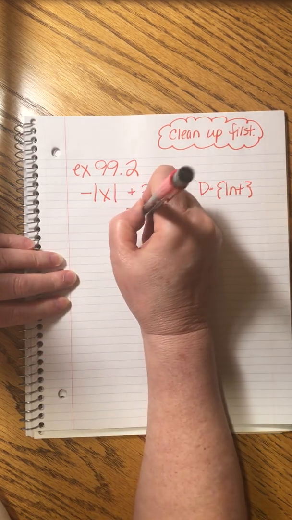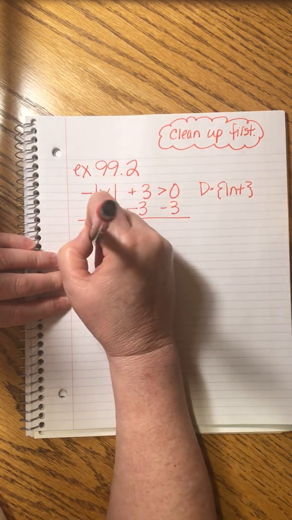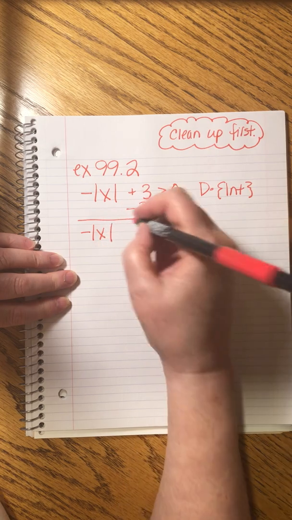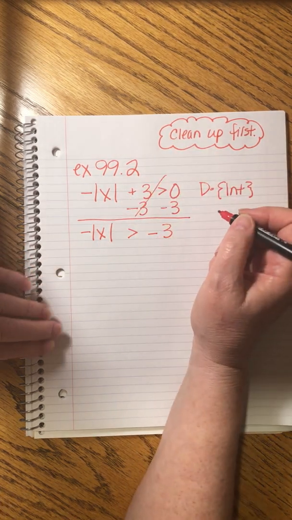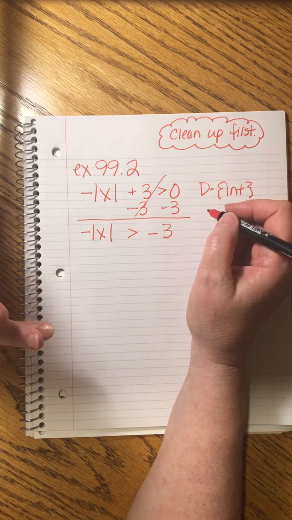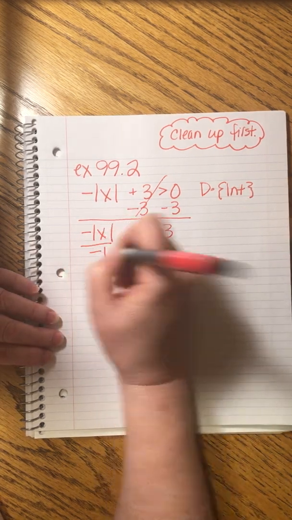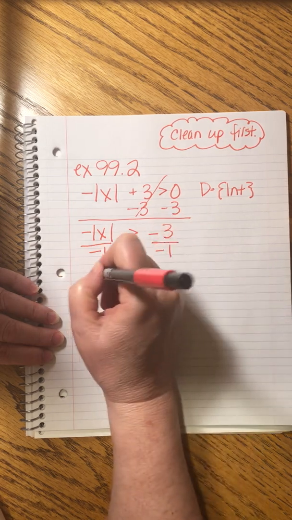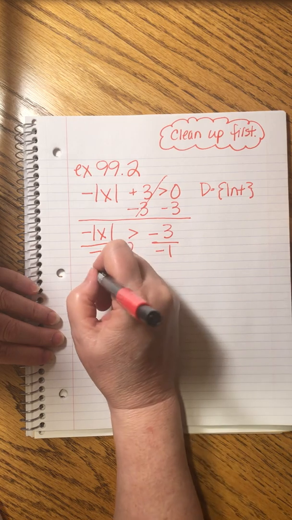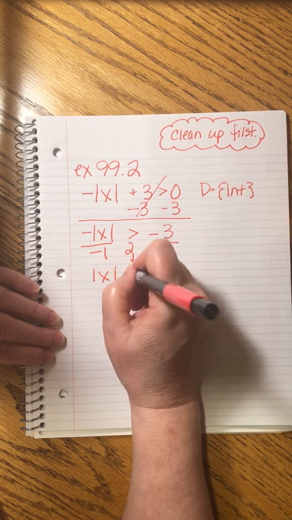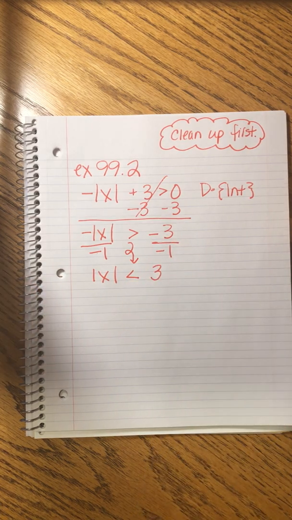So let's start by kicking him to the curb. We'll have minus the absolute value of x is greater than minus 3. Now we have to multiply or divide by minus 1 to get rid of that. And you know what that means. Whenever we multiply or divide, we have to flip that. So this cancels that out, absolute value of x. Now it's less than, and that becomes positive 3.